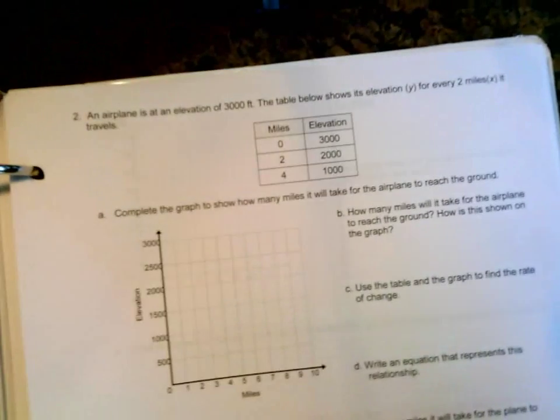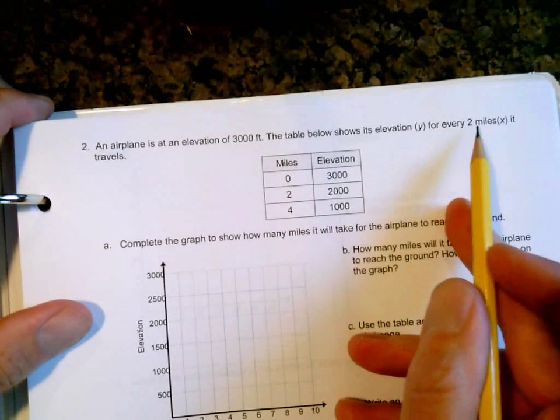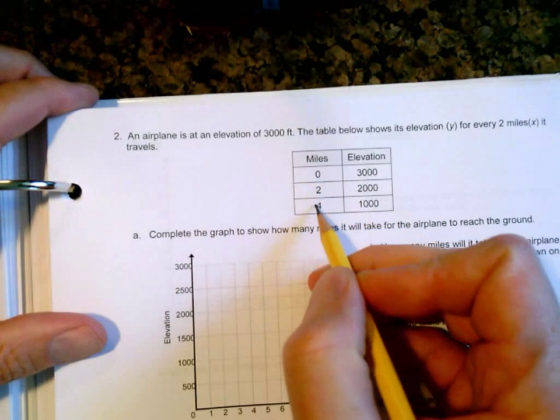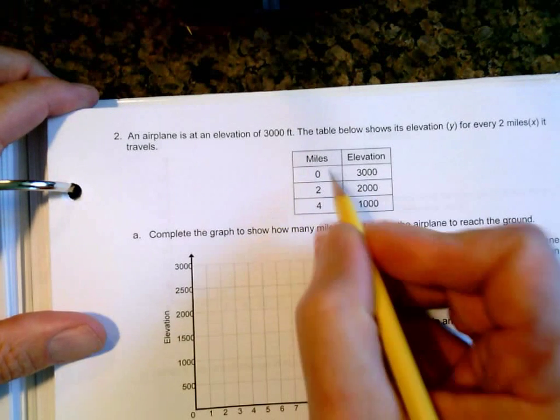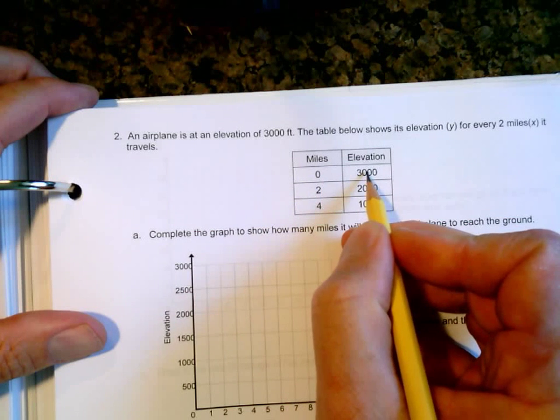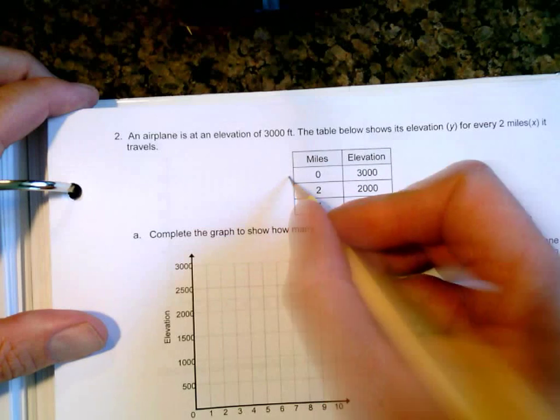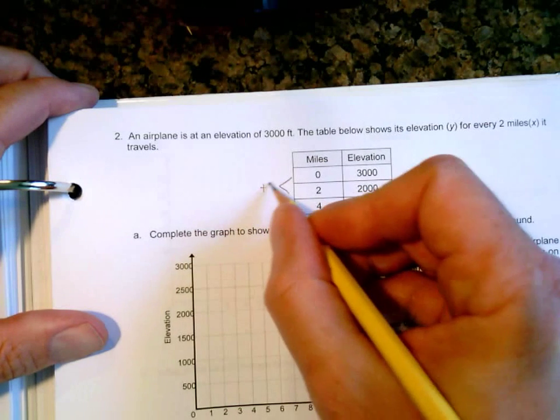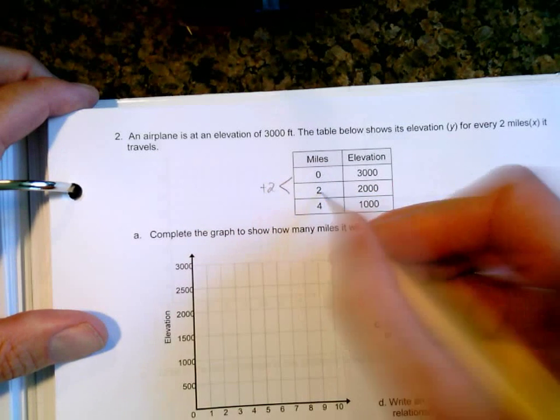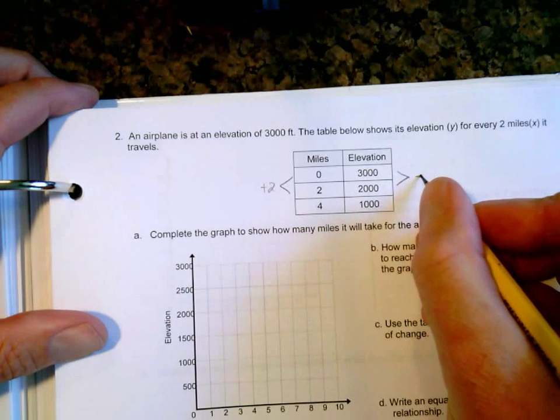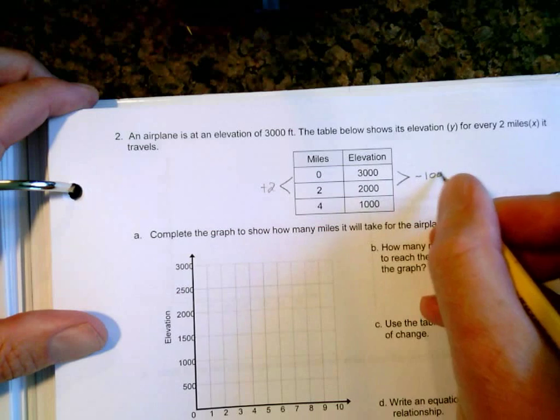And then it's showing its elevation for every 2 miles it travels. So be careful here. This is going 2 miles at a time, not 1. So this is 0 and this is 3,000. So clearly this is not the origin. So what's happening here is it's going 2 positive miles as it's traveling, but what's happening to the elevation here from 3,000 to 2,000 is going down 1,000 feet.